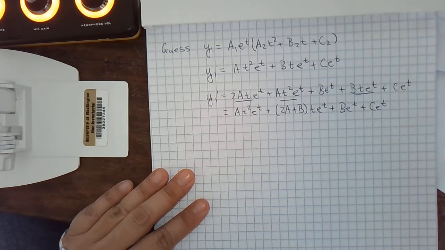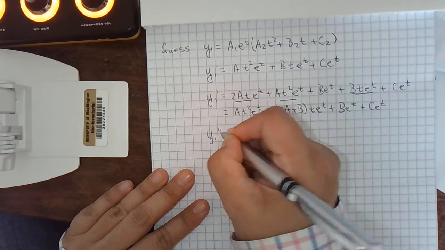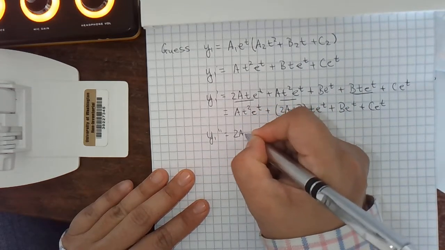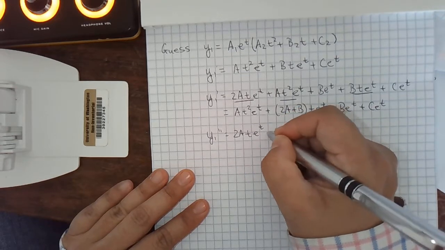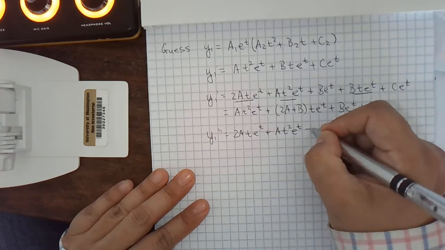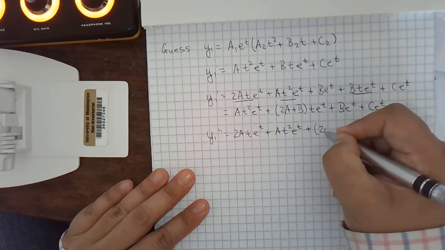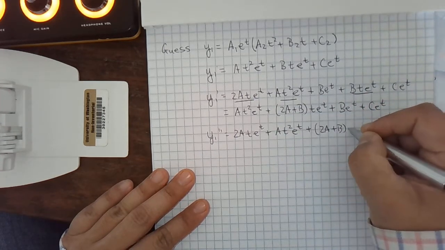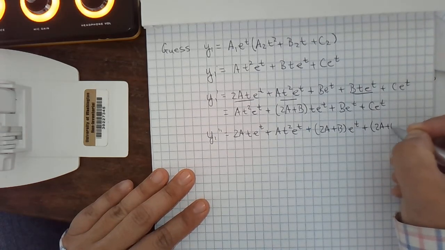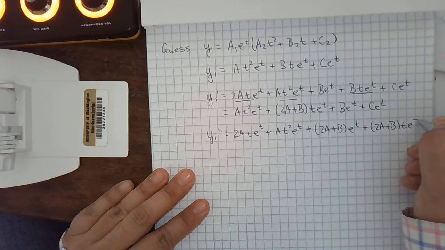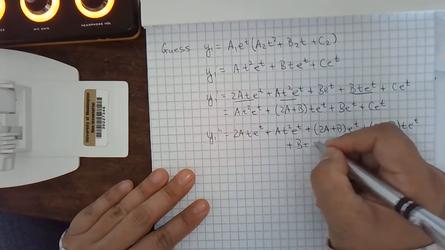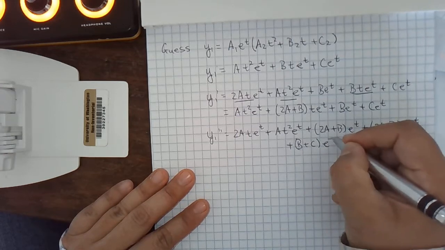Okay, and then y1 double prime, we're going to take the derivative of this, which is 2a t e to the t plus a t squared e to the t plus derivative of this, (2a plus b) e to the t plus (2a plus b) t e to the t plus derivatives of these guys don't change, plus (b plus c), I'll leave that there, e to the t.